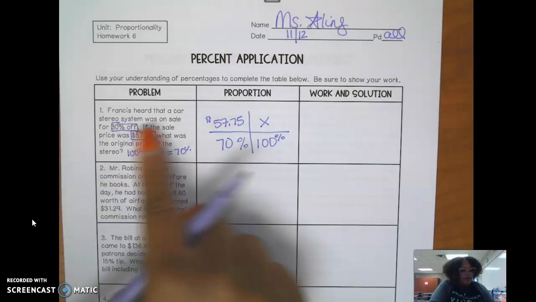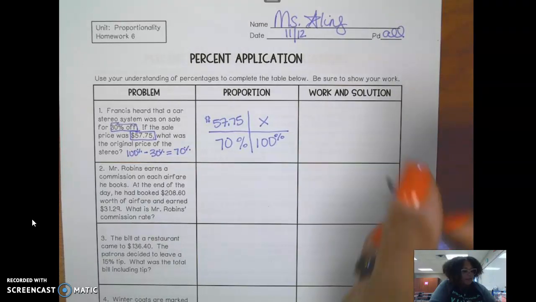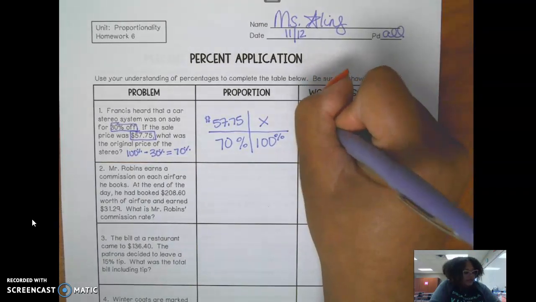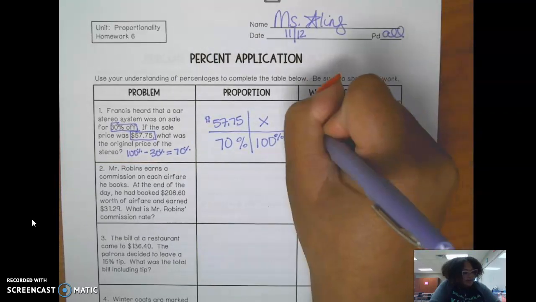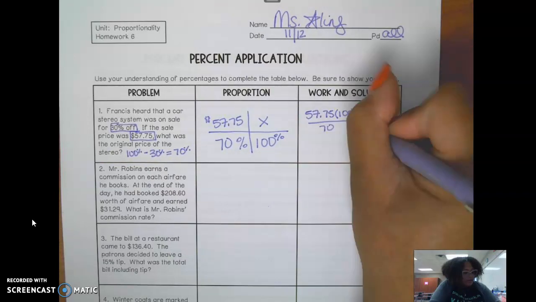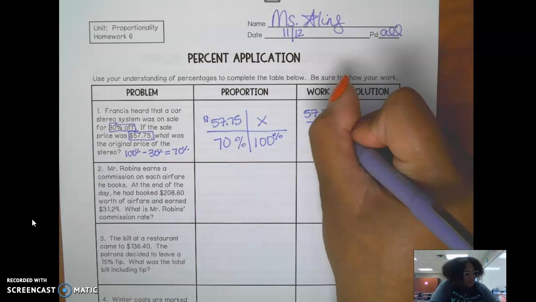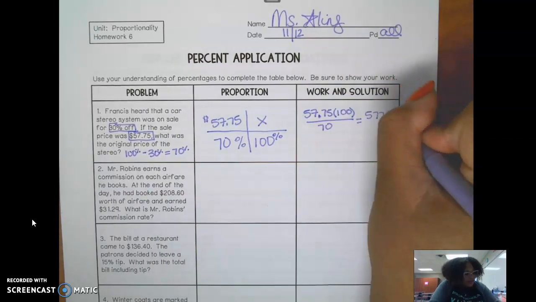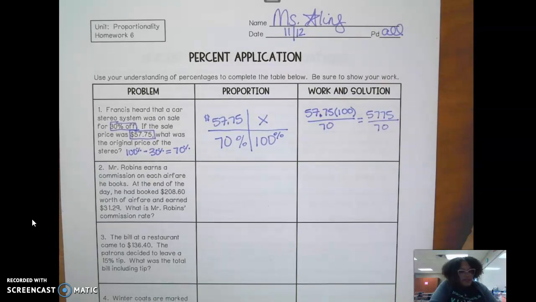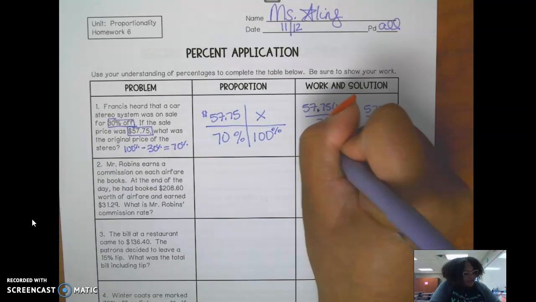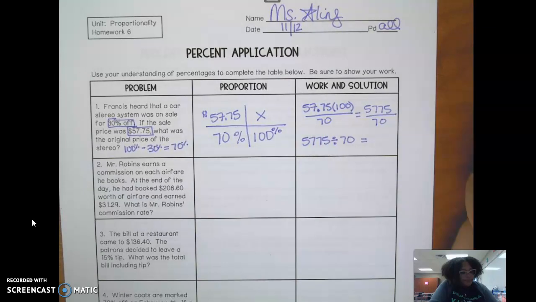Furthermore, if it's 30% off, this original price has to be more than $57.75. So I'm going to do $57.75 times 100, then divide by 70. Anything times 100, you move your decimal 2 places to the right. So this is 5775, divided by 70. Then you're going to do top in, bottom out. 5775 divided by 70 will be your answer.